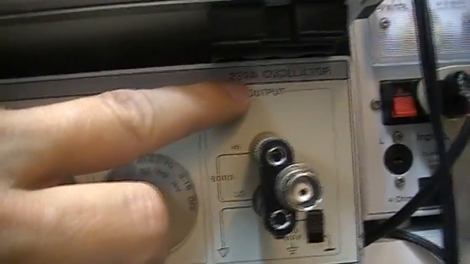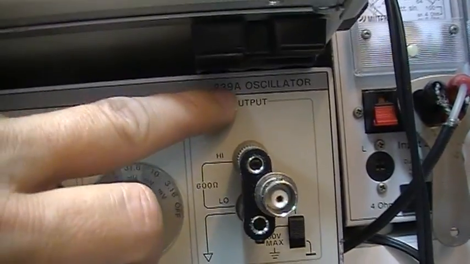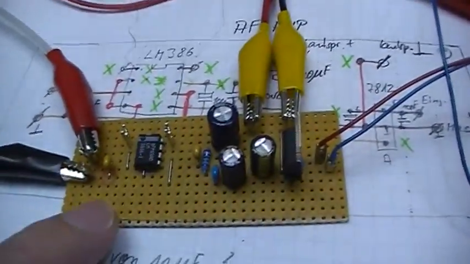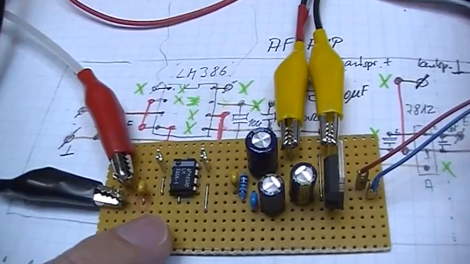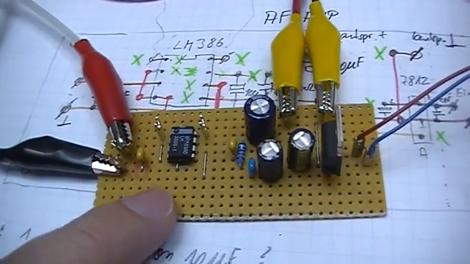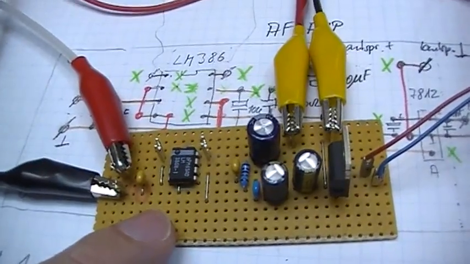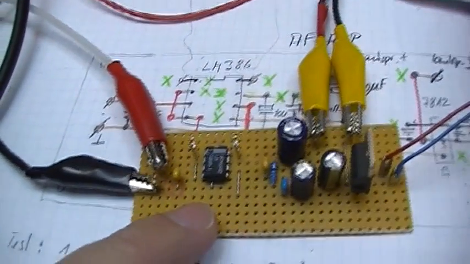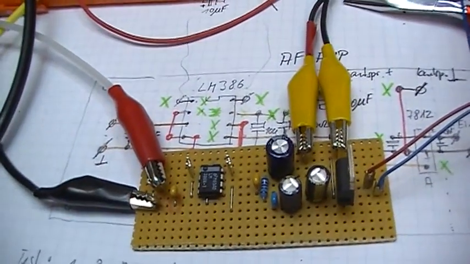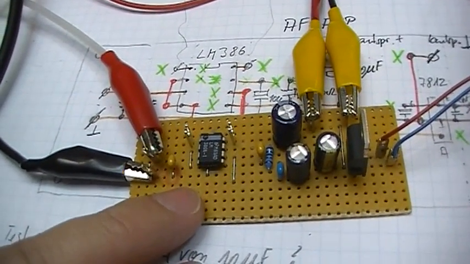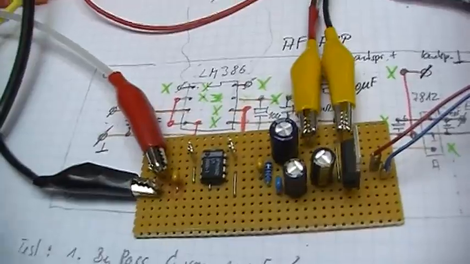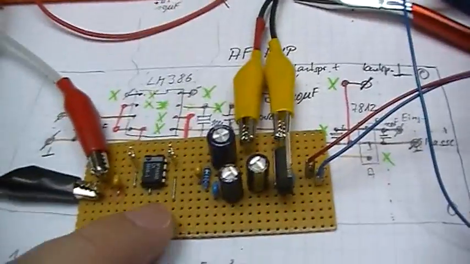So that is the HP 239A oscillator, and if you're interested, you can watch the data of this signal generator, and you find that it is a true low distortion generator for distortion measurement, and for audio equipment and whatever, but that is a different story.